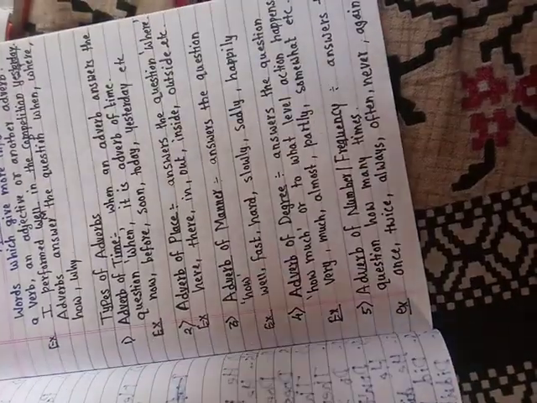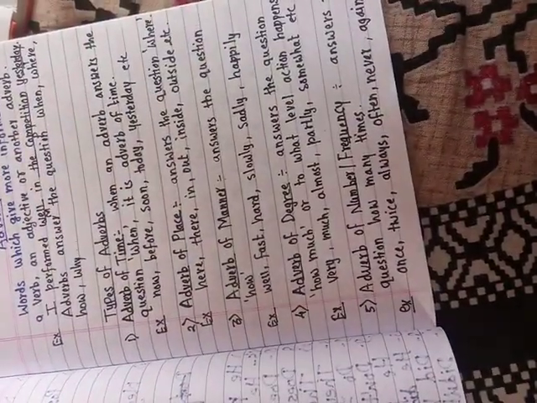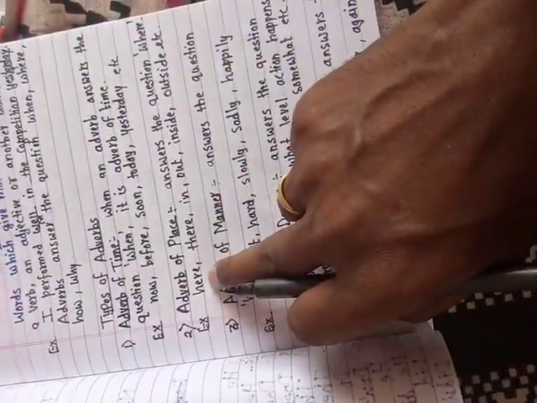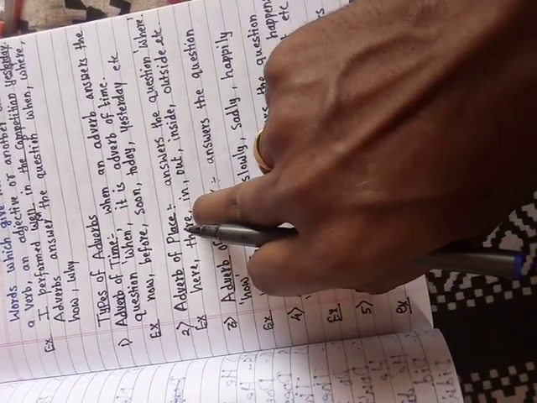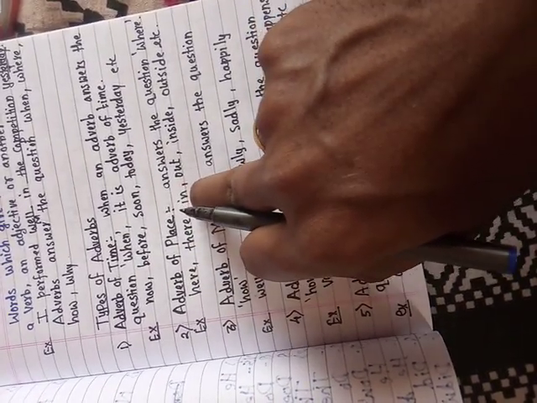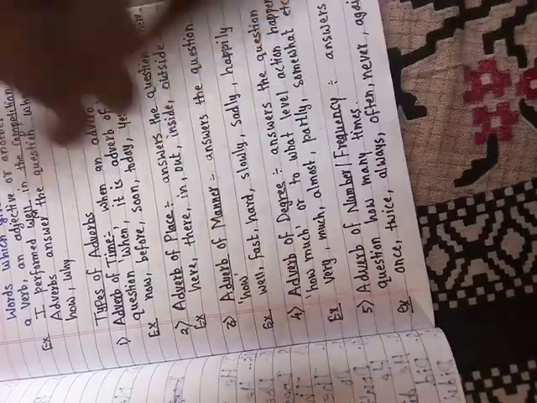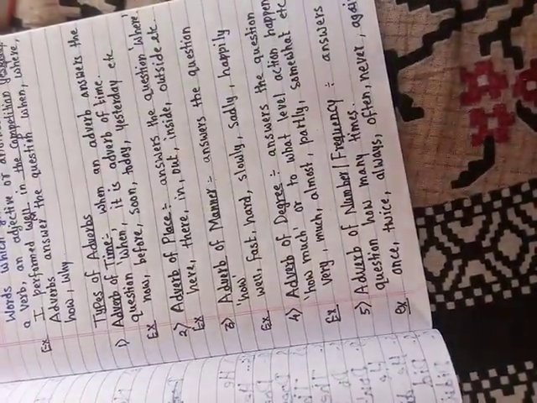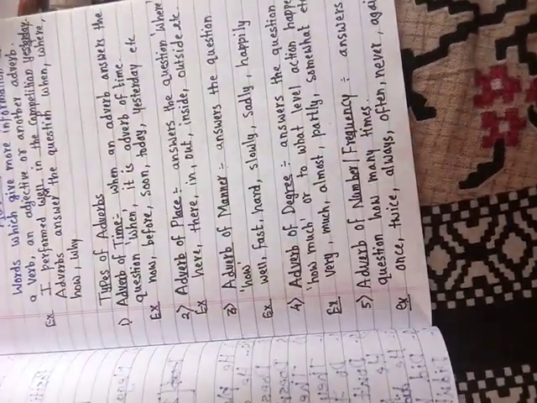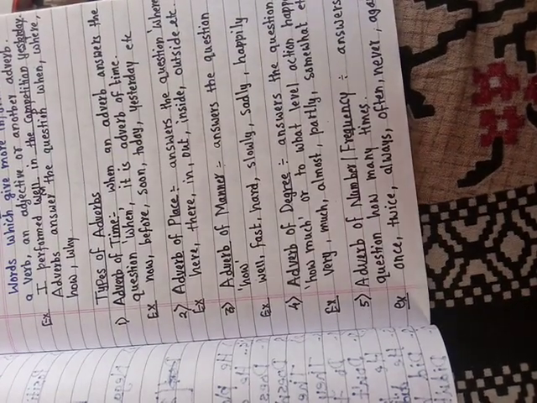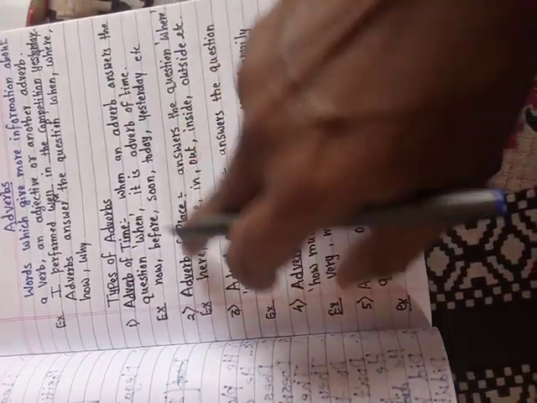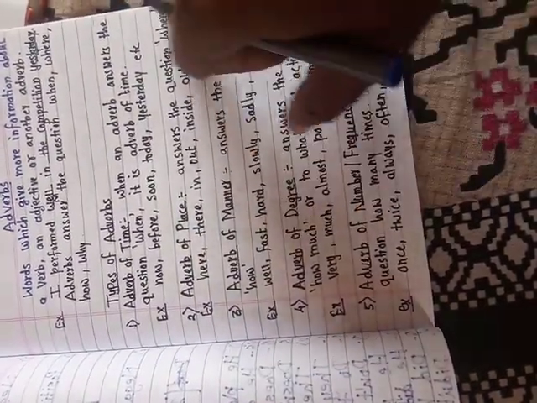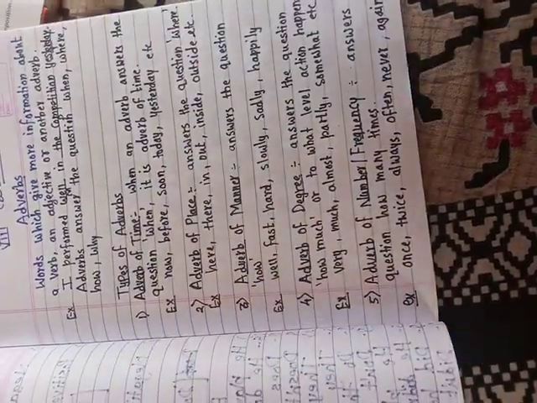It shows where an action happens. For example, he went there. Where? There. He came in. Where did he come? In. He went out. Where did he go? Out. He came inside. He went outside. So like this, these adverbs answer the question where an action happens.